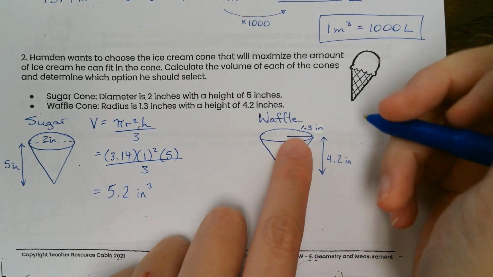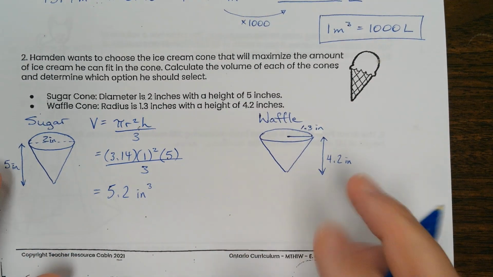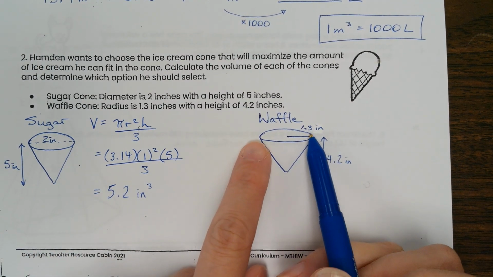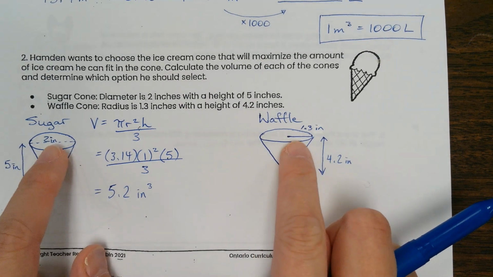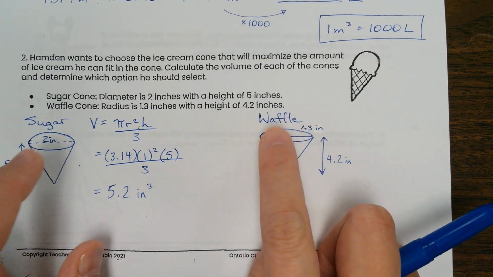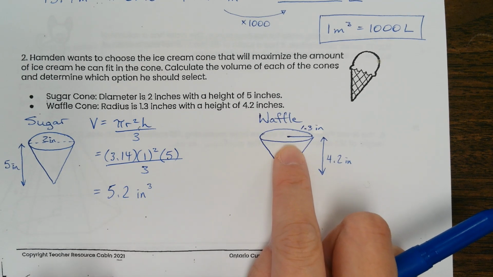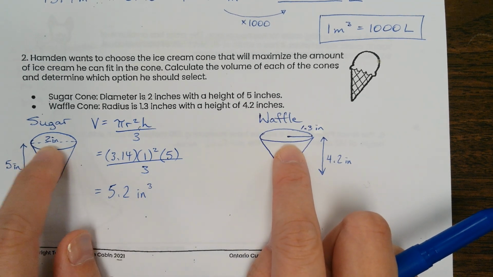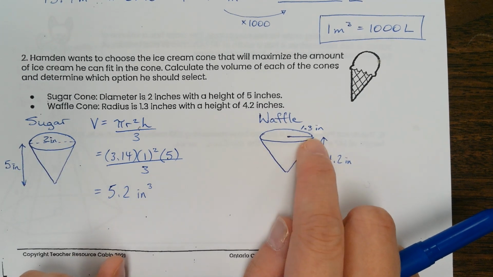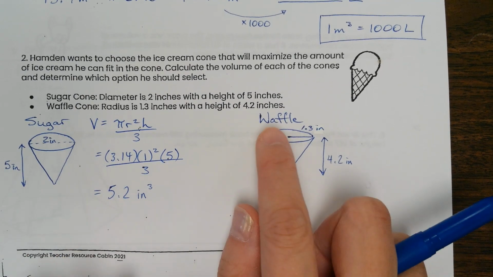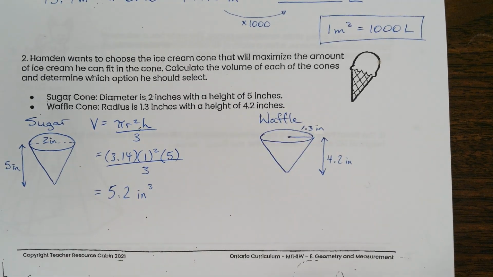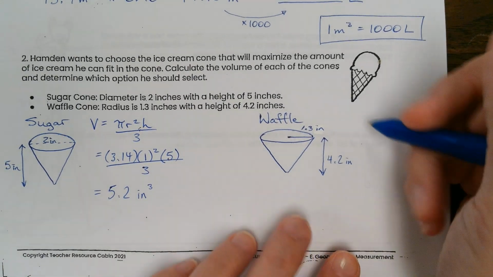And then this one, notice right here, 1.3, but I drew it wider than this. Why is it? This one is 2, but this one is 1.3. Why is this waffle cone wider? Yeah, this sugar cone is in diameter. This waffle cone is in radius. So if you were to compare apples to apples, this is actually 2.6 diameter. That's why this is wider.